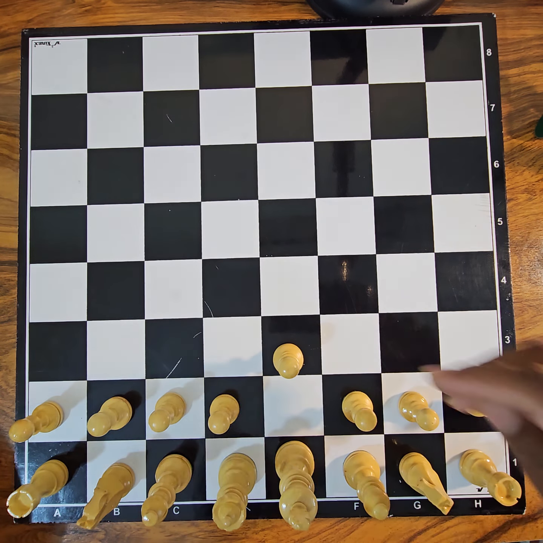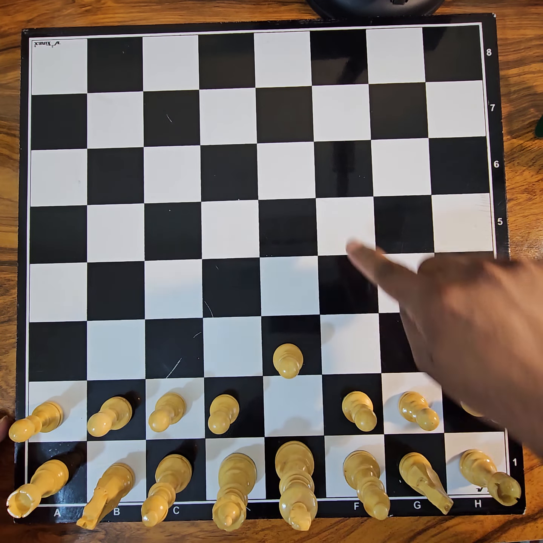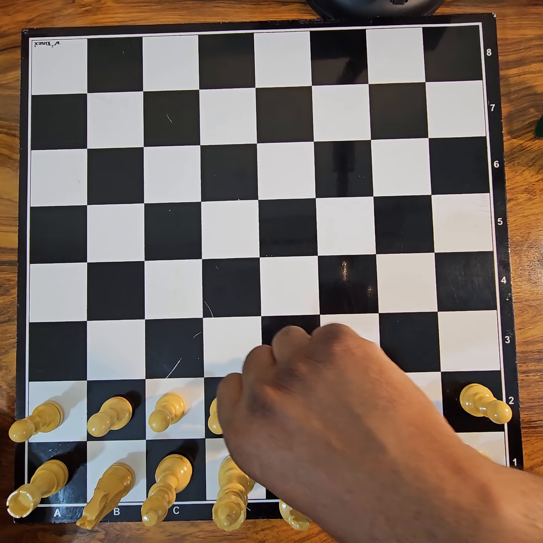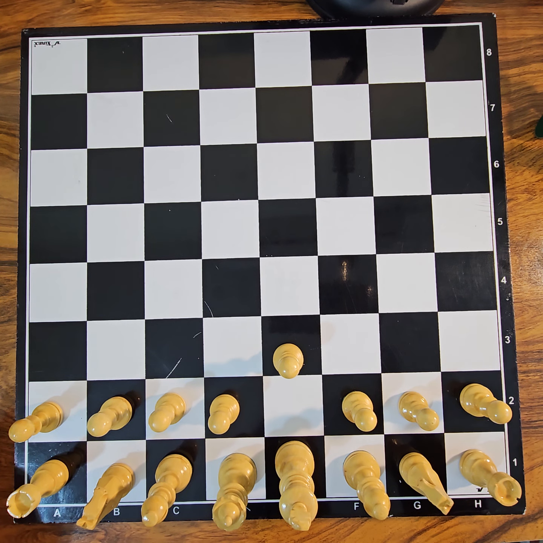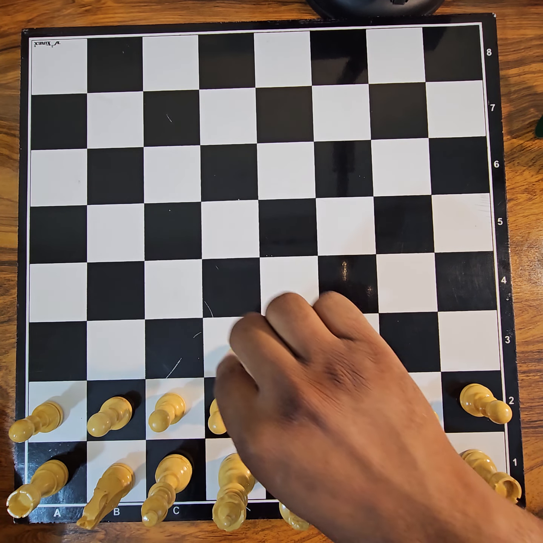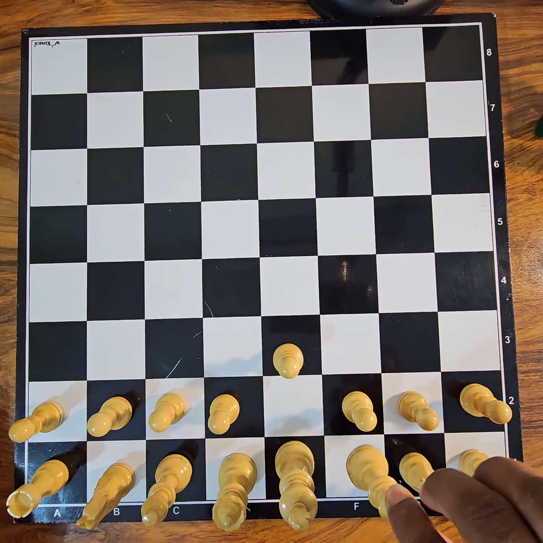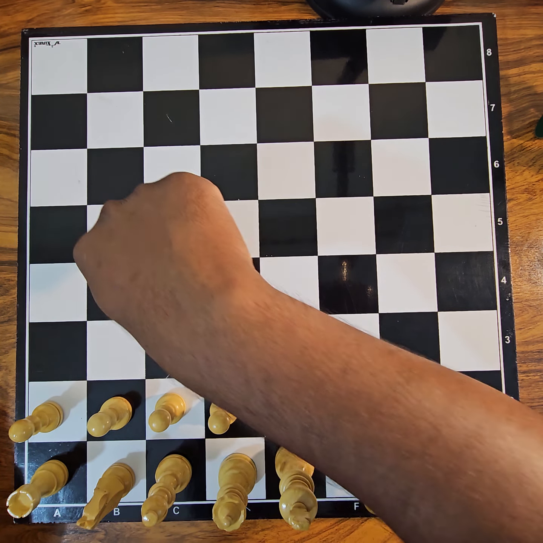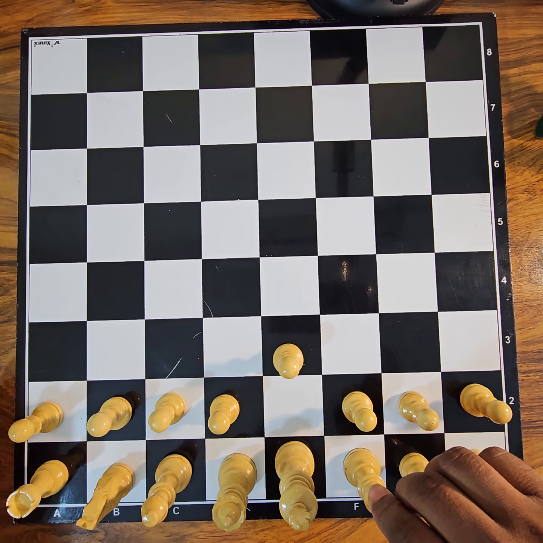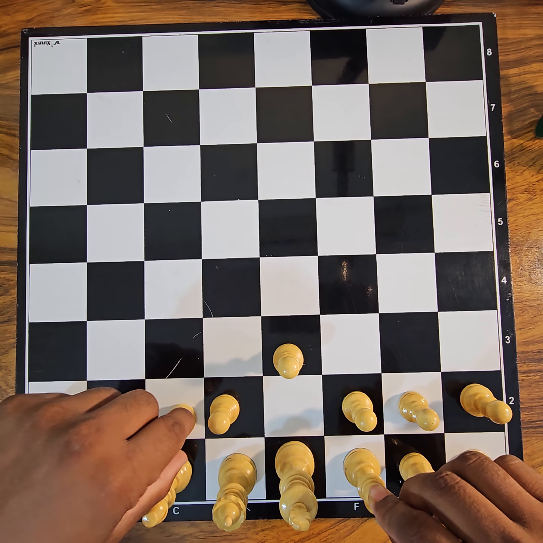This is called diagonal. This is a straight line, and this is also a straight line, but diagonal, it moves this way. It can move to any of these squares if it's not occupied by any other piece.